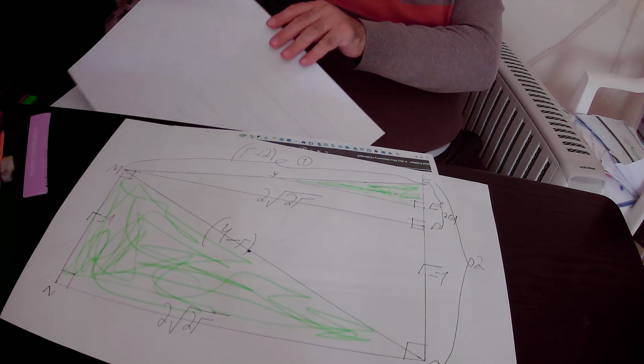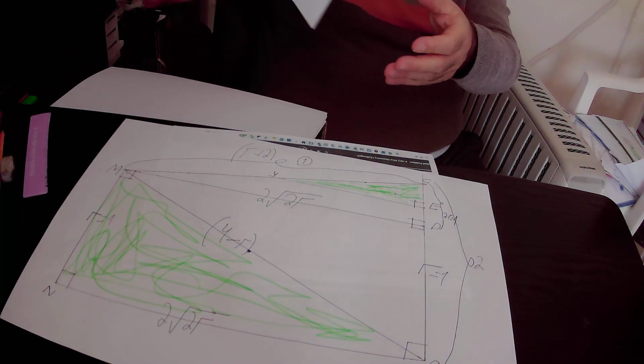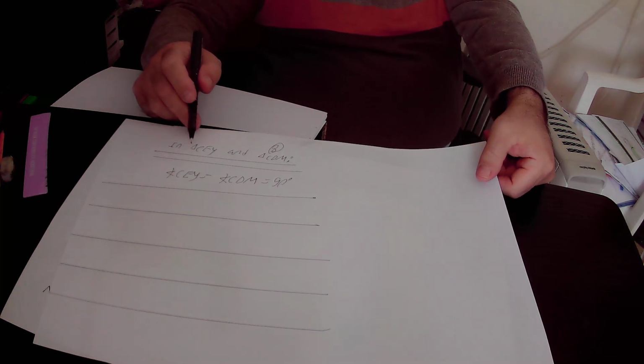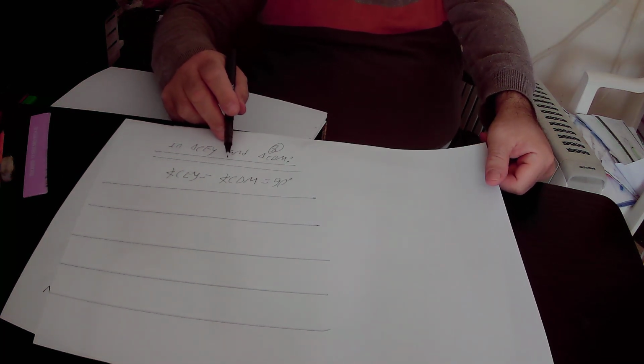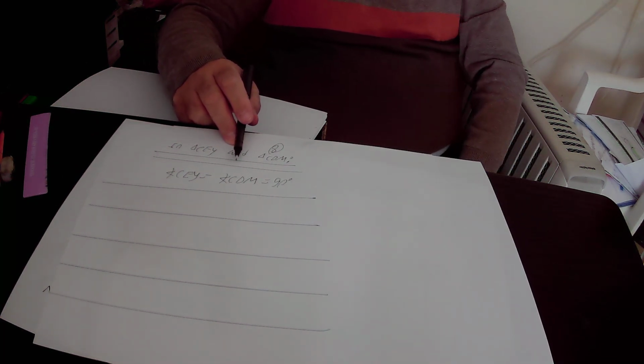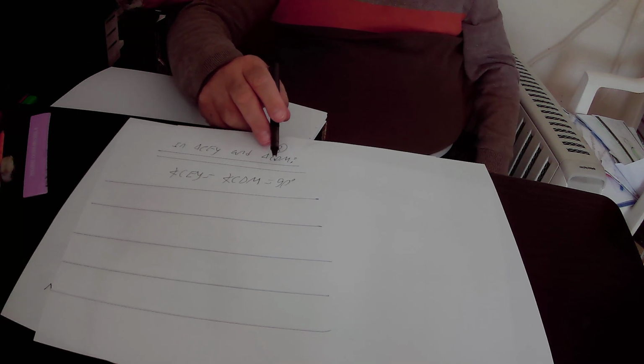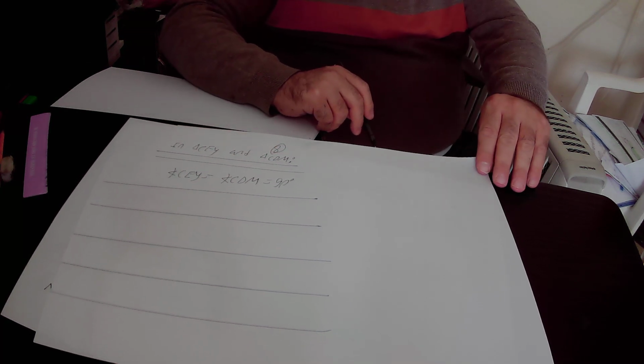Angle CEY of triangle CEY equals to angle CDM of triangle CDM, and they are both right angles, equal to 90 degrees.